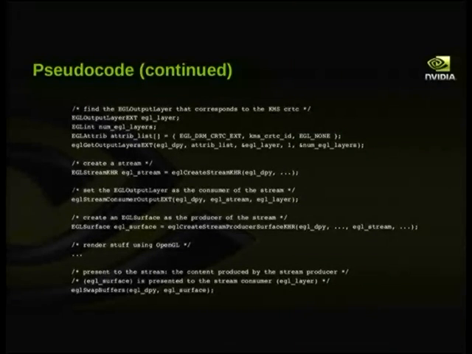Then get the EGL output layer from the KMS CRTC that we set a mode on. Then create an EGL stream. Set the EGL output layer that I found above as the consumer of the EGL stream. Create an EGL surface that is the producer for that EGL stream.